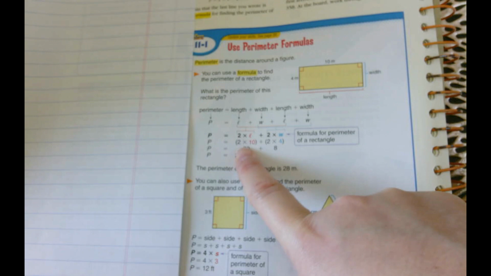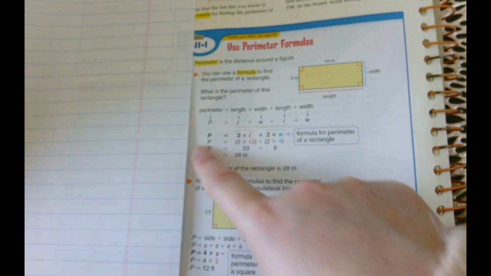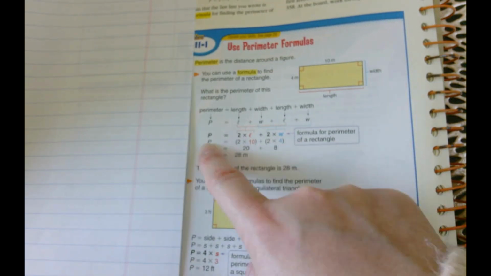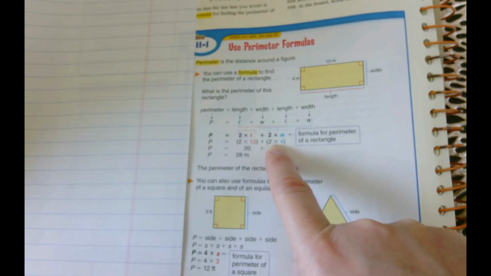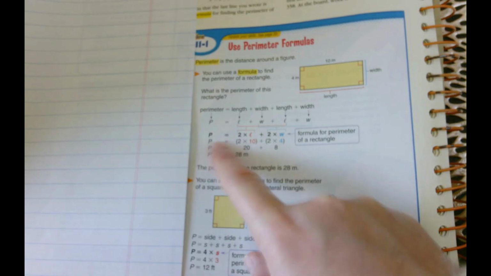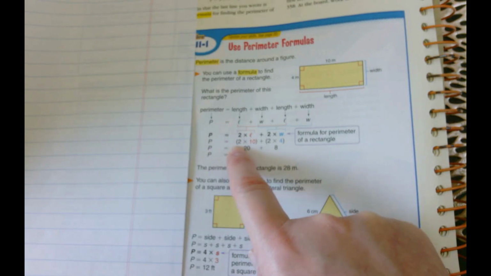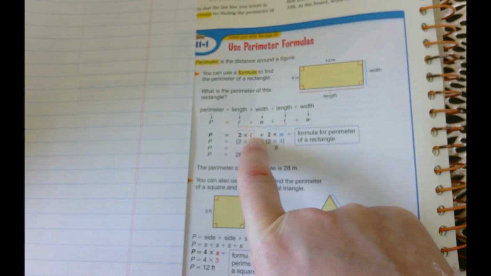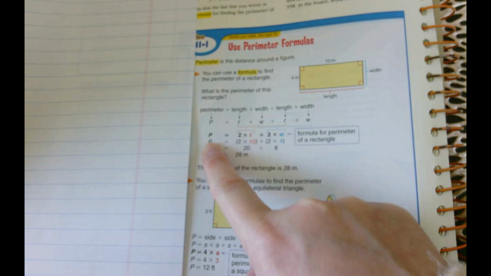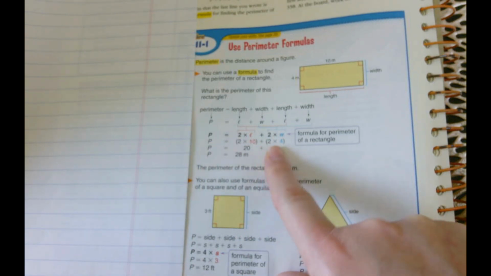Now, the last thing that is added in this is what I want you to write first at the top of your math notebook. I want you to write P equals parentheses 2 times, and I want you to write L because it's a general formula. So you're going to have 2 times L plus parentheses 2 times W.